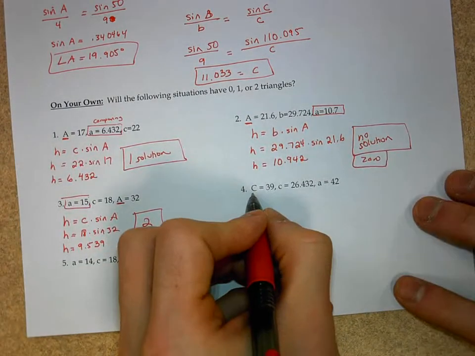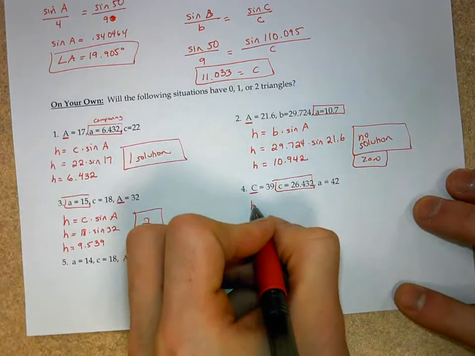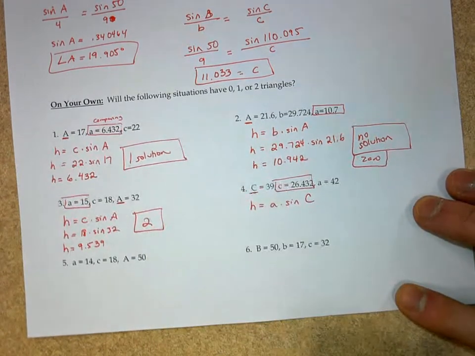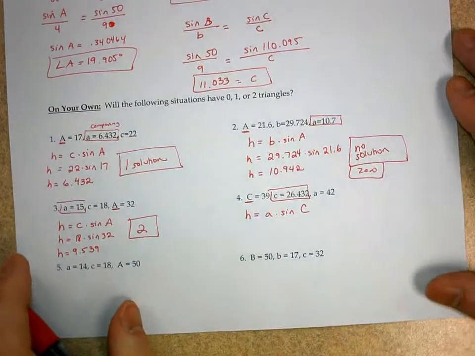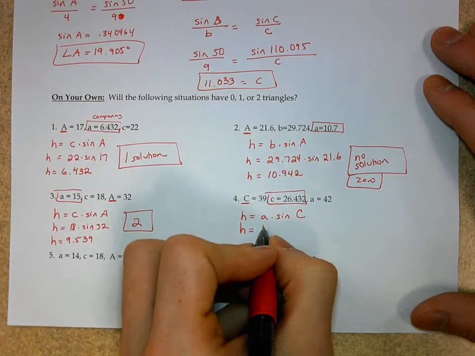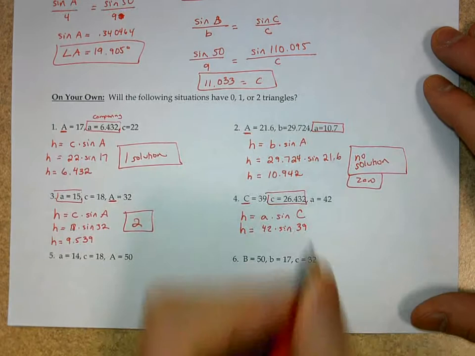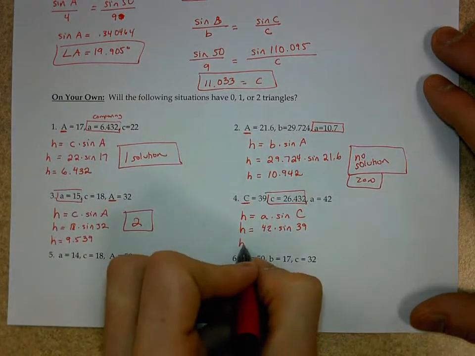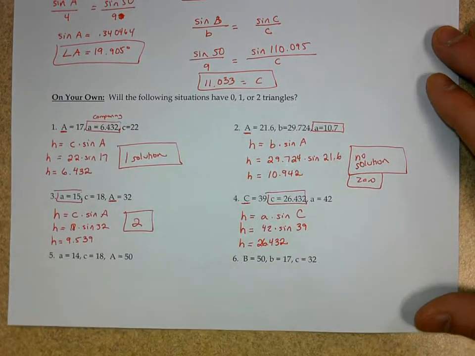My fourth situation here, I've got angle C, and I'm going to be comparing it to side C. So H is equal to A times the sine of C. Once again, I'm using the side that I'm not comparing to. So H is equal to 42 times the sine of 39. And if I do that, my height is going to be 26.432.